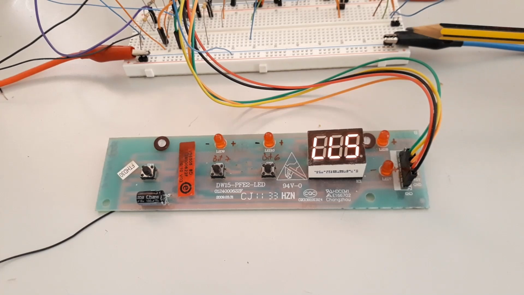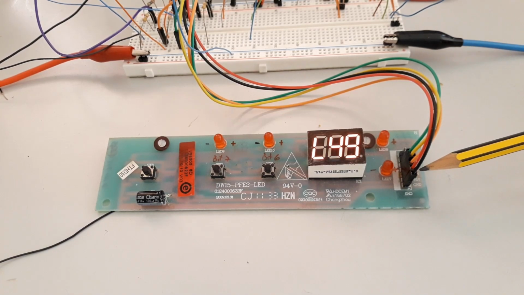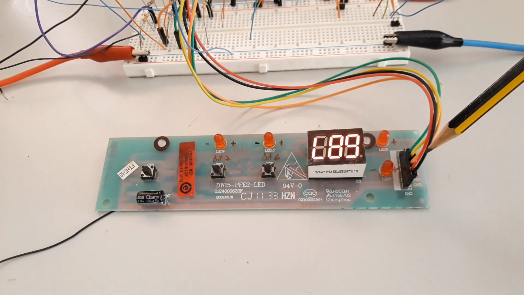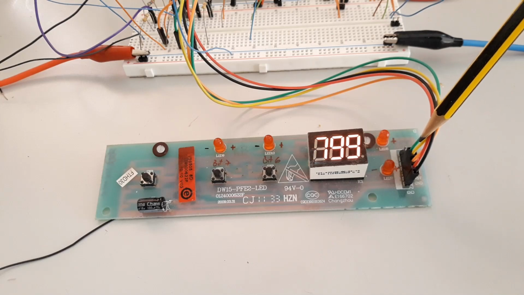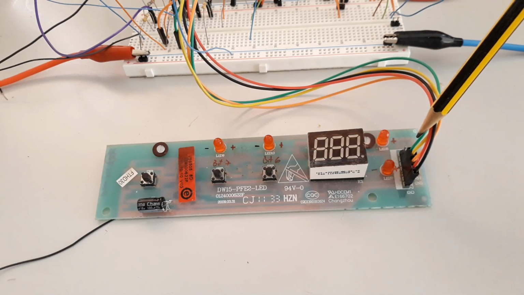To connect the panel with the Arduino, we use GND, plus 5 volts, data in, chip selector and the clock.